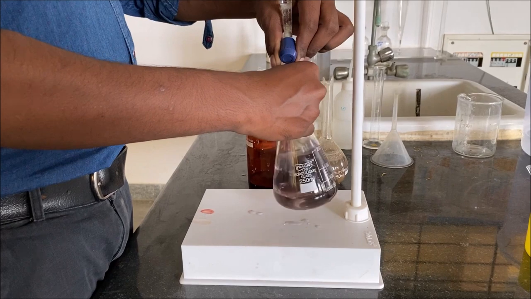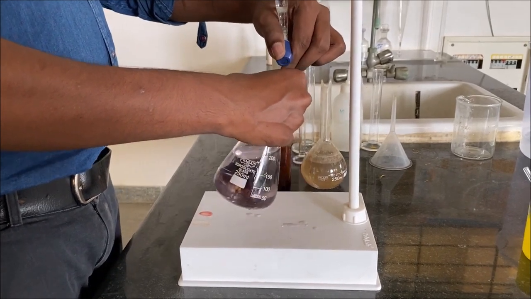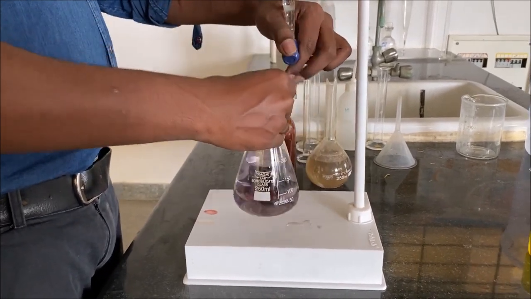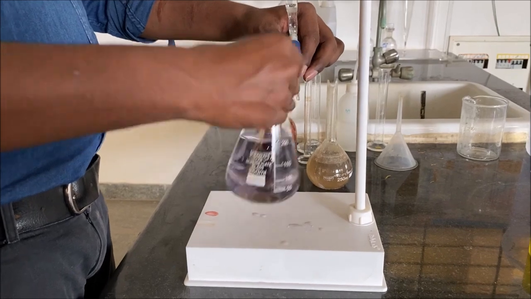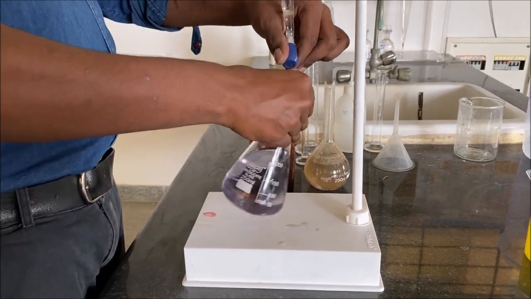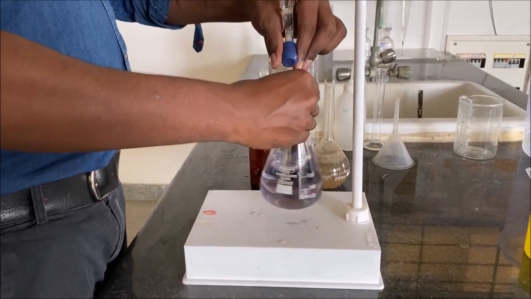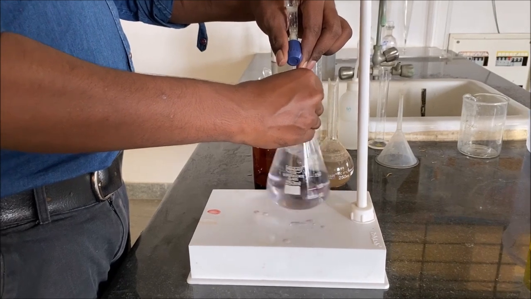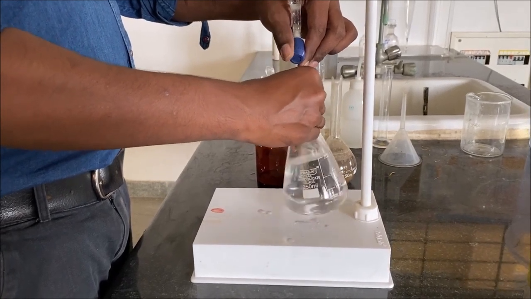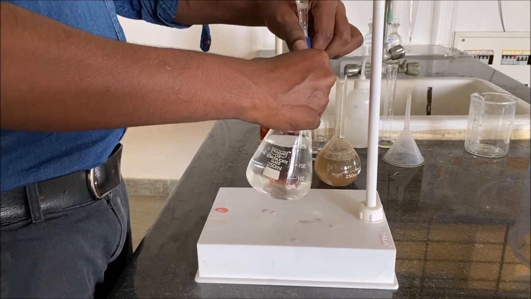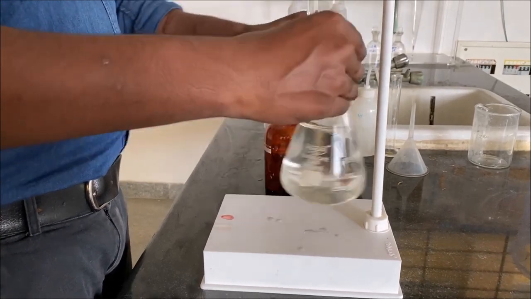Now it is readily visible that the blue solution is gradually turning colorless, but we have to titrate until the solution is completely colorless. So now the solution has turned completely colorless.